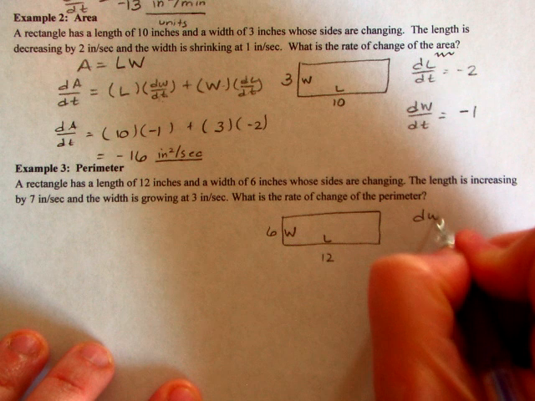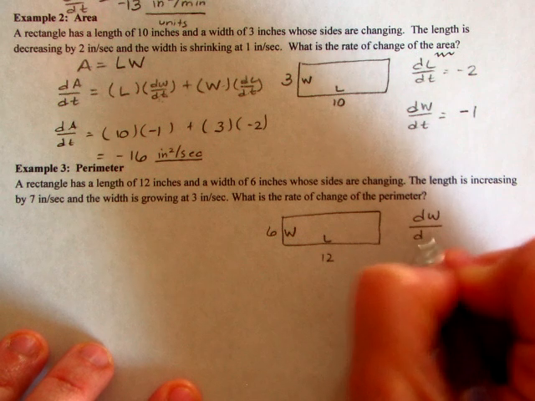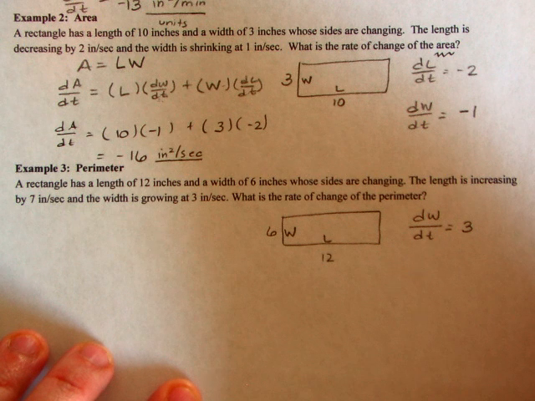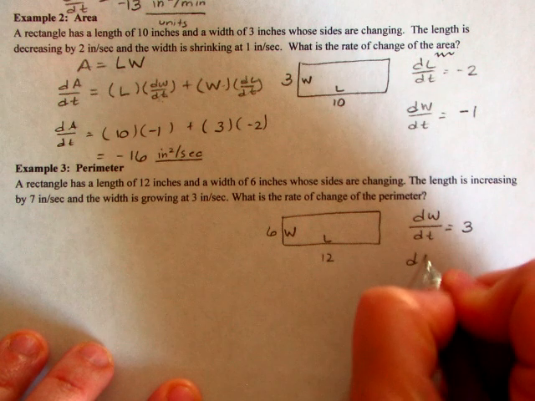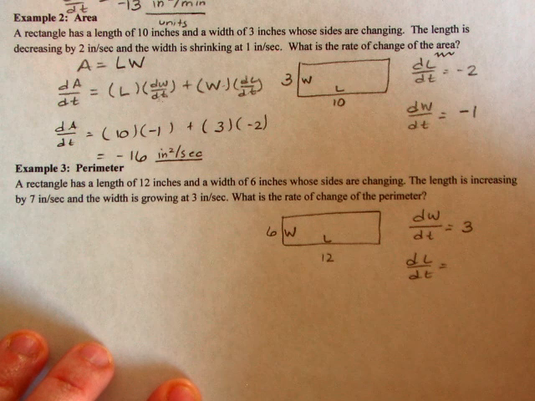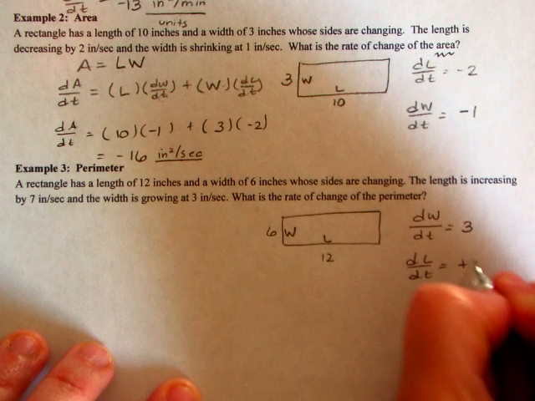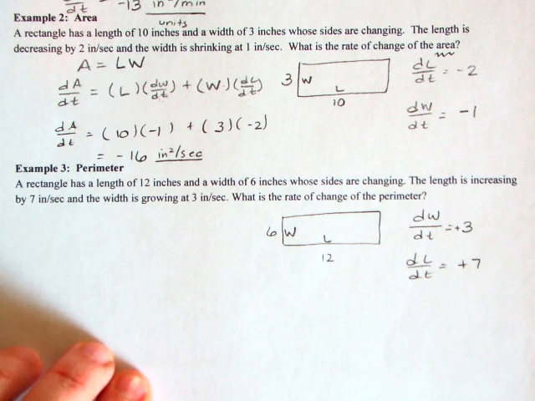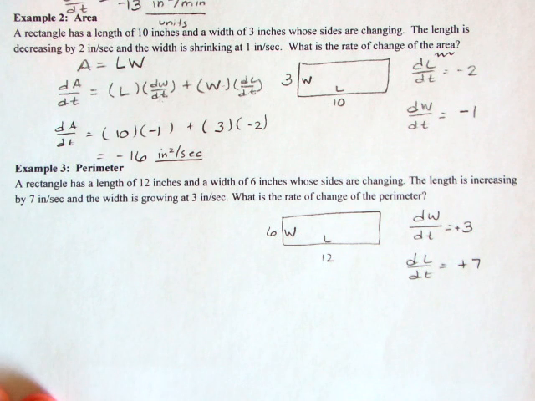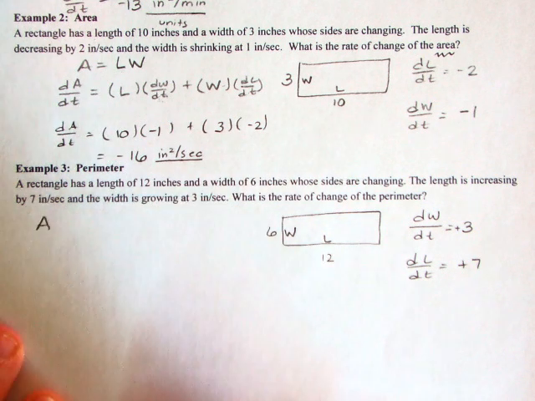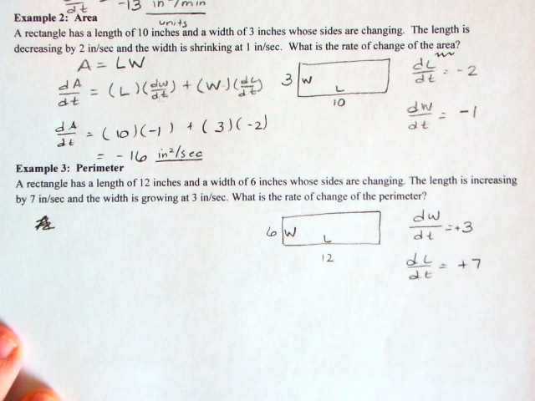My dw dt is 3. My dl dt is positive 7. This is also positive 3. The difference is now I have to write not an area formula, but a perimeter formula.